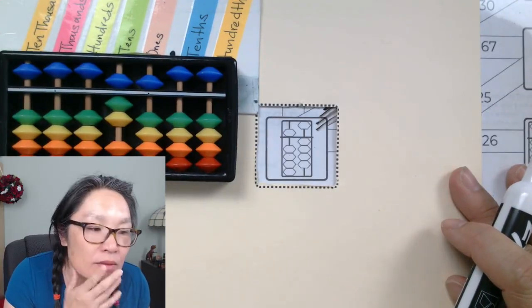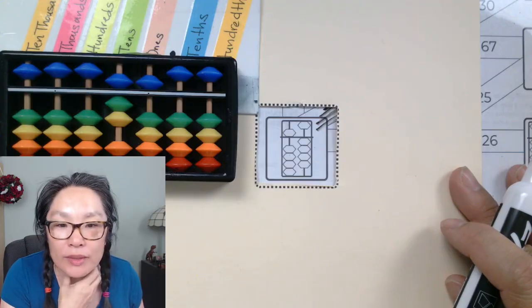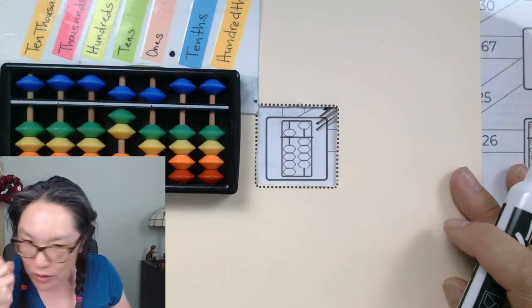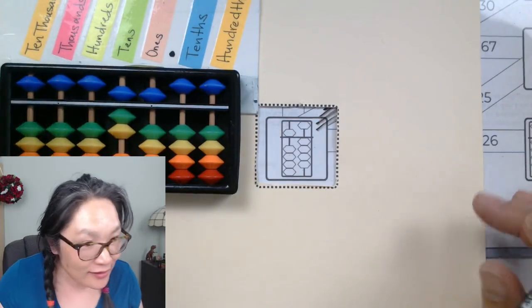I wish our school system taught us this. Yeah, I wish too. But guess what? That's what I'm trying to do. I'm trying to educate the world. I'm trying to bring the world to abacus. Right, Coffee Dragon? All right.